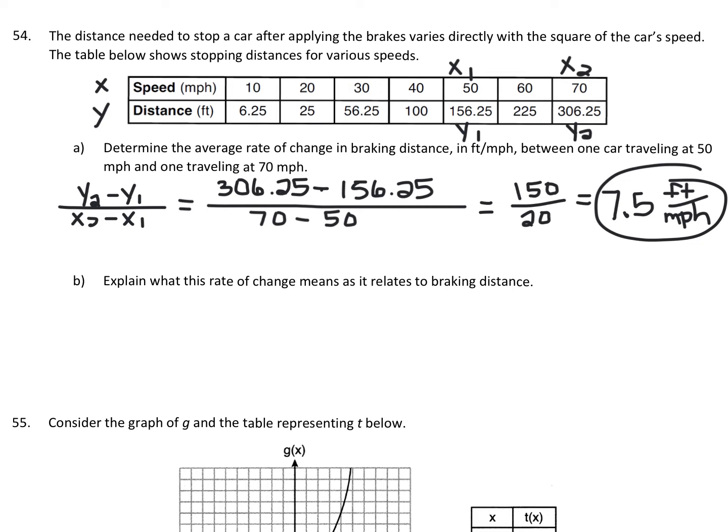So if you're traveling between the speeds of 50 and 70 miles per hour, a car's going to need, on average, and it's important to say average because this is the average rate of change, an additional 7.5 feet to stop for every mile per hour faster that it's traveling.